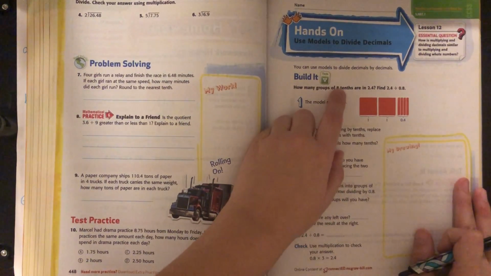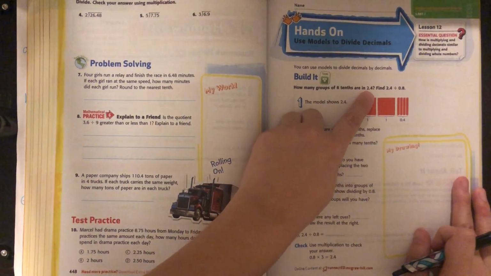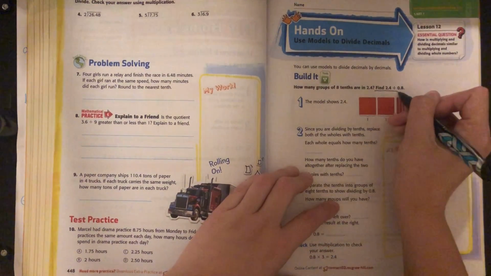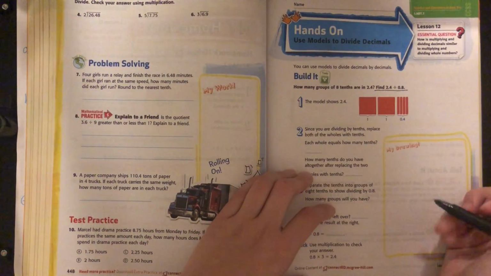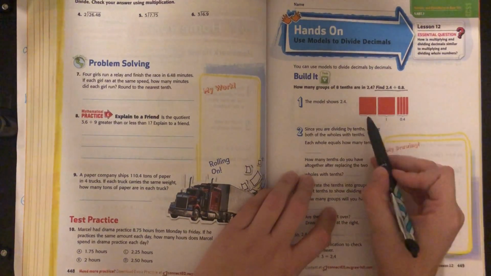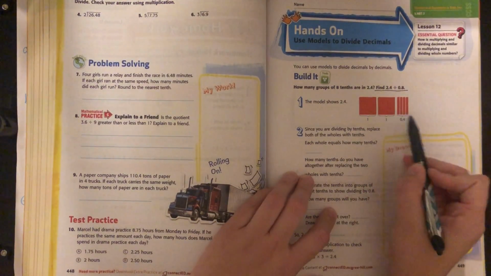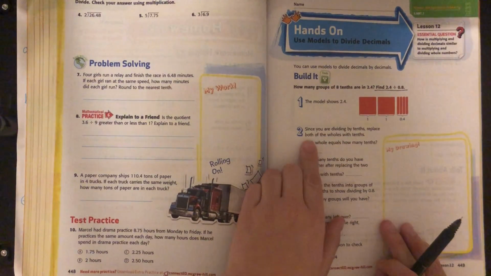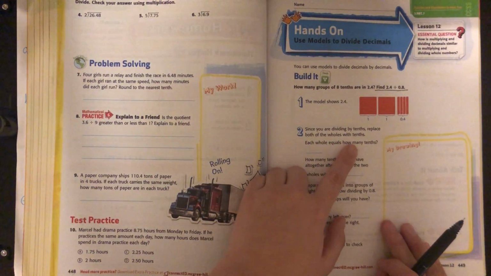How many groups of 8/10 are there in 2 and 4/10? So what we're doing is finding 2 and 4/10 divided by 8/10. So we have a model that shows 2 and 4/10. Number 2 says, since you are dividing by tenths, replace both of the wholes with tenths.